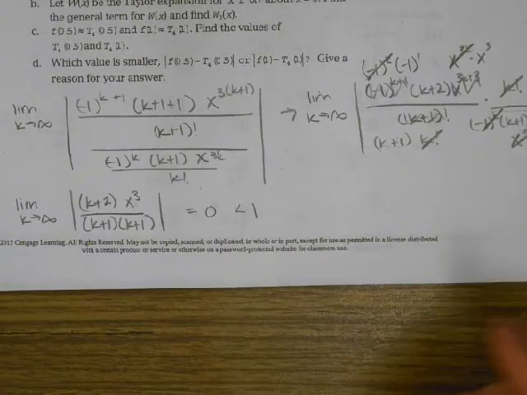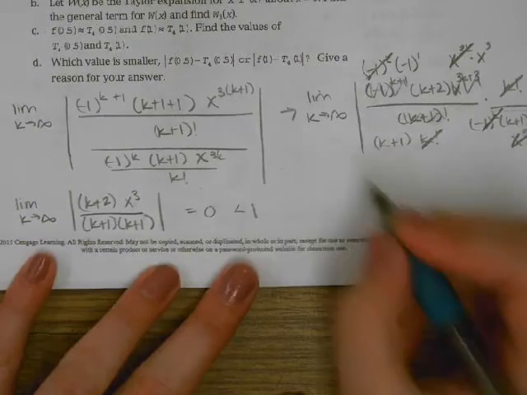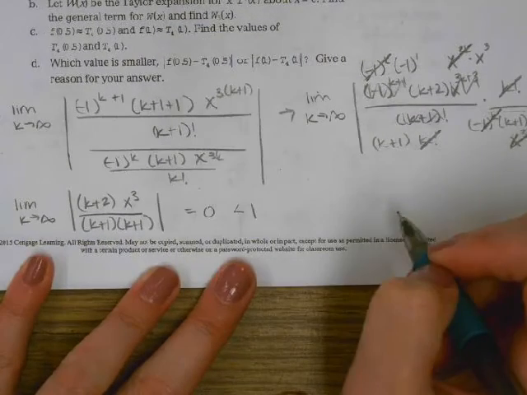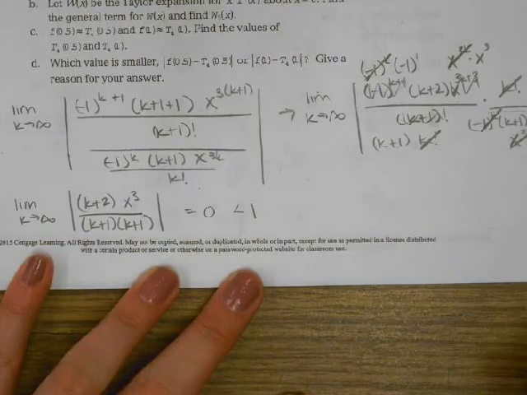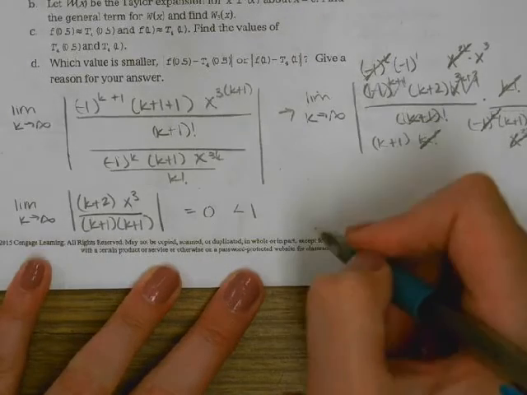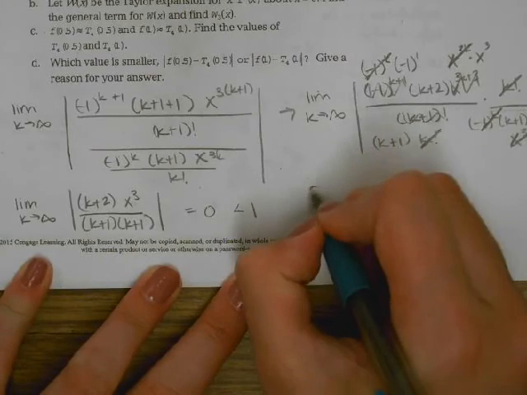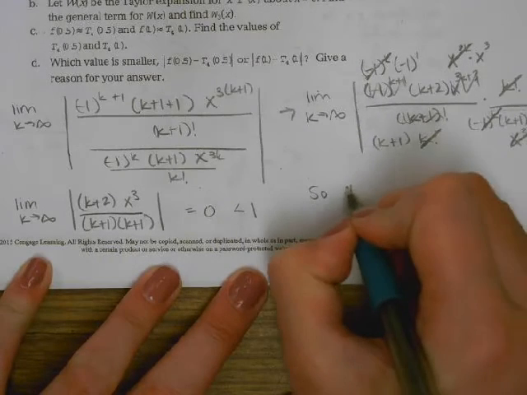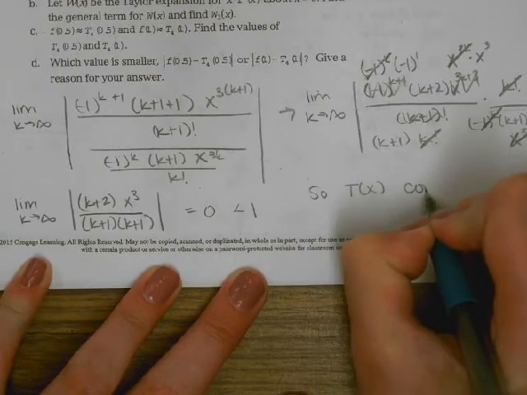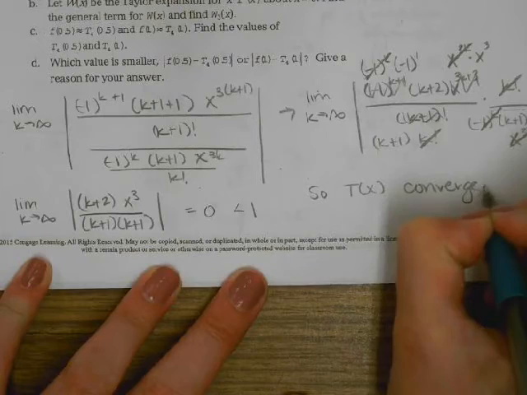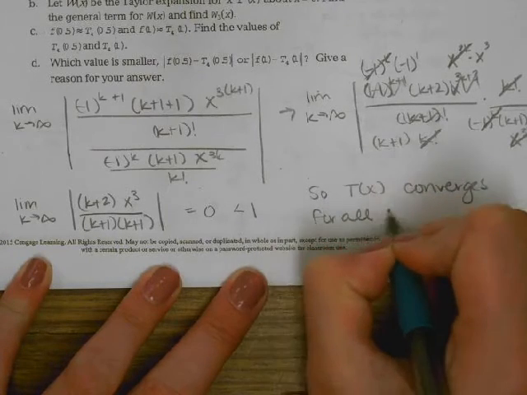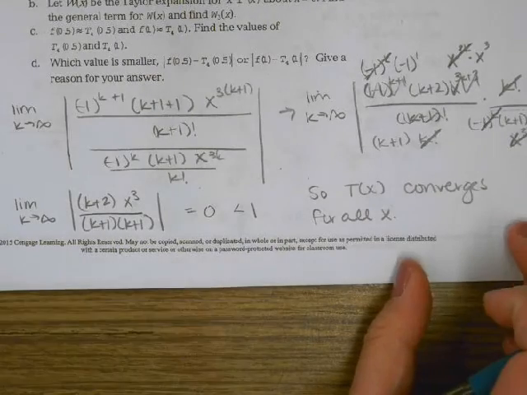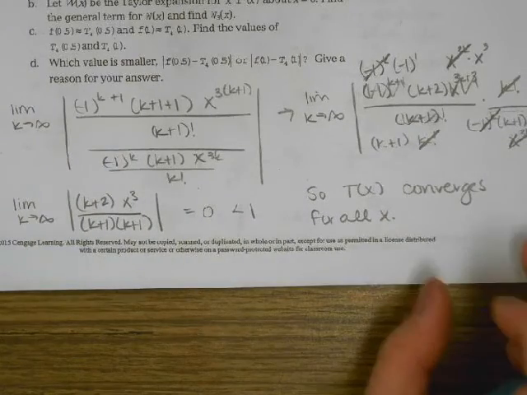And so that tells you that T of x converges for all x, because it will always converge, and that the radius is infinity. So we're going to say the function T of x converges for all x. Or you could even say converges absolutely for all x.